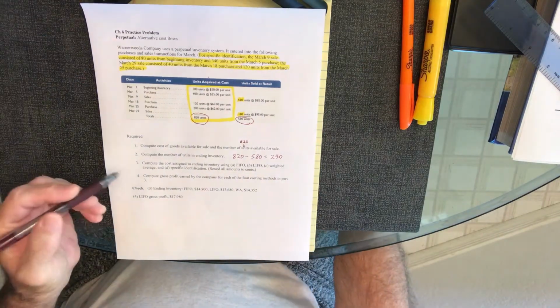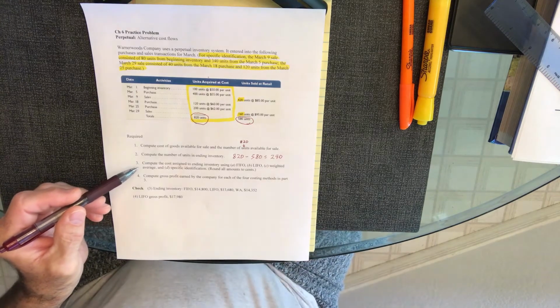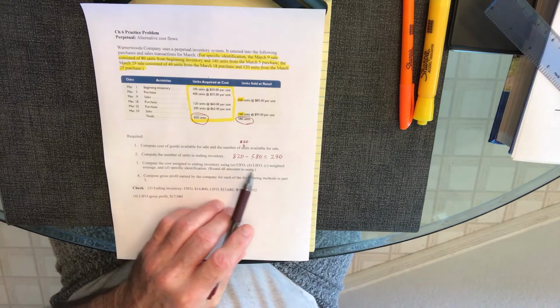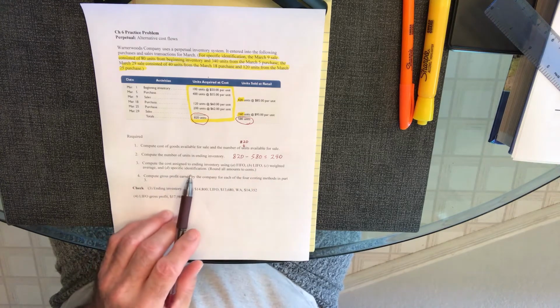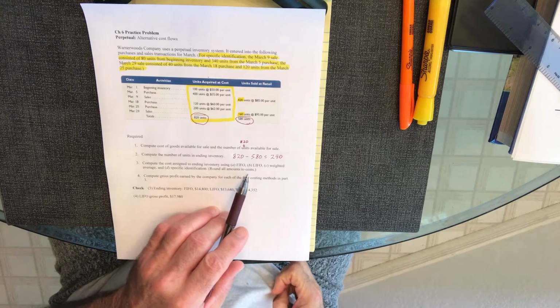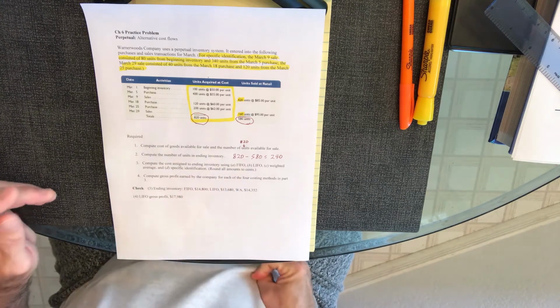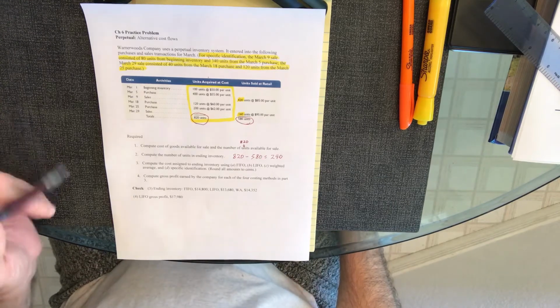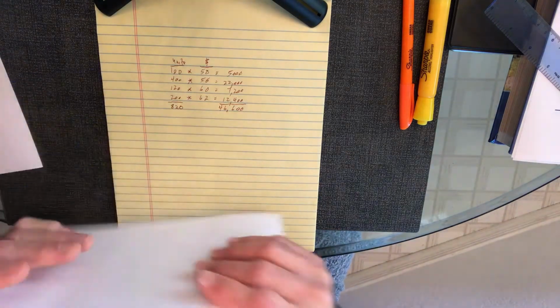Question number 3. This is the biggie. Compute the cost assigned to ending inventory using FIFO, LIFO, weighted average, specific identification. Round all amounts to cents. Okay, so this is going to wind up being the larger part of this problem.